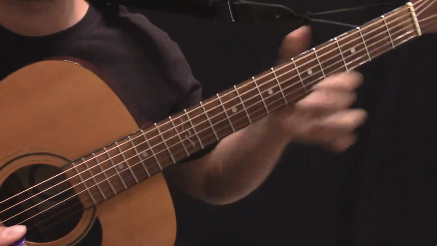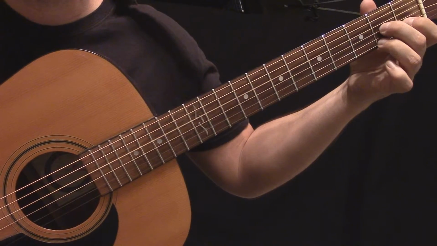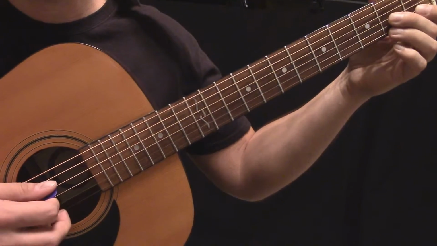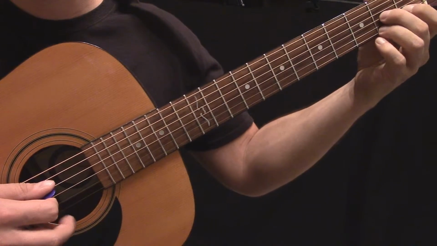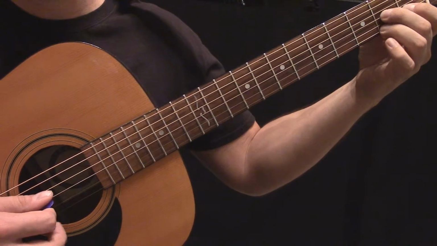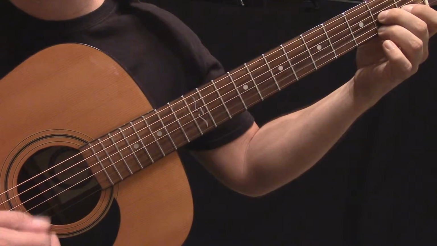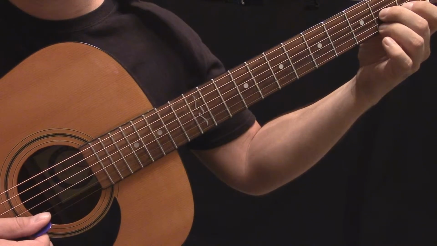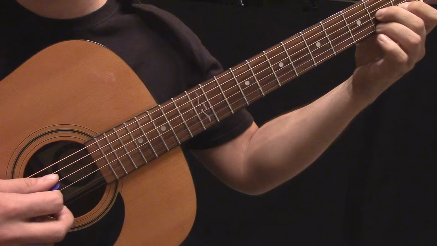Okay, the next chord will be a D7. So let's look at the notes that are in the D7 chord. You have a D, an A, a C, and an F sharp. So 4 notes this time.